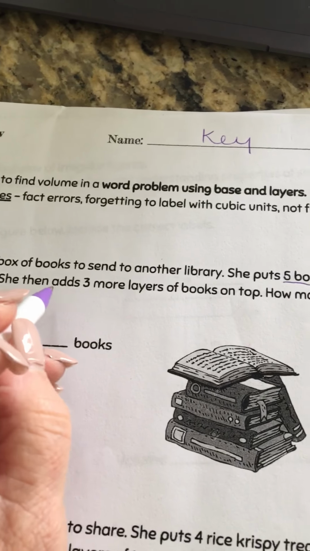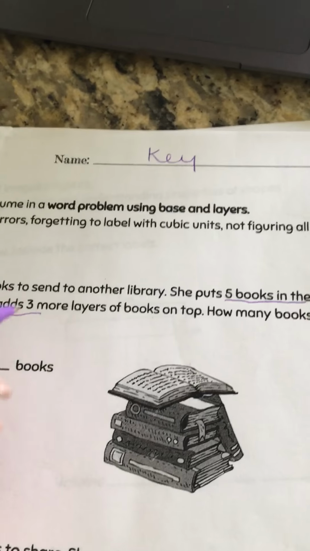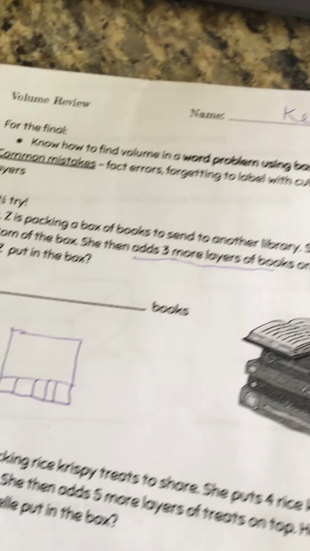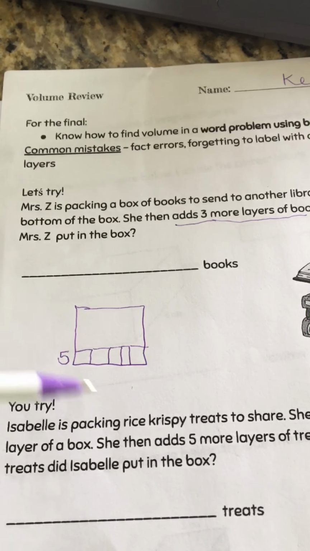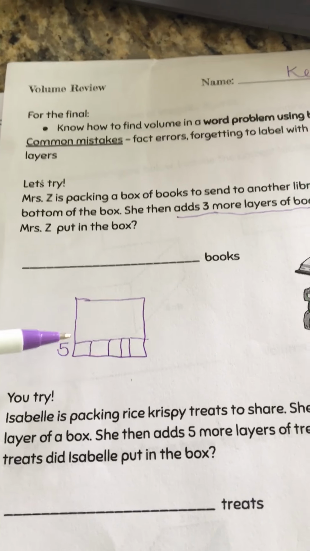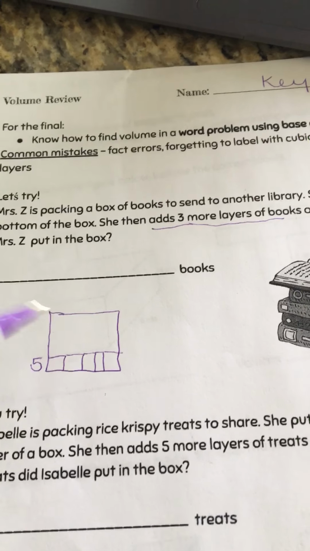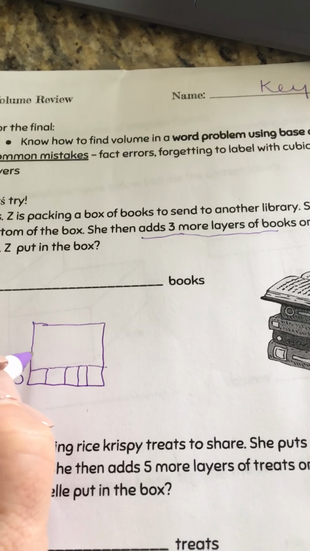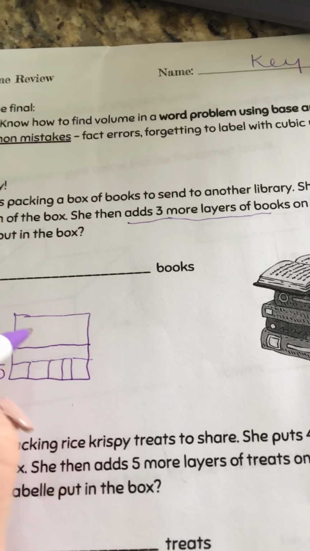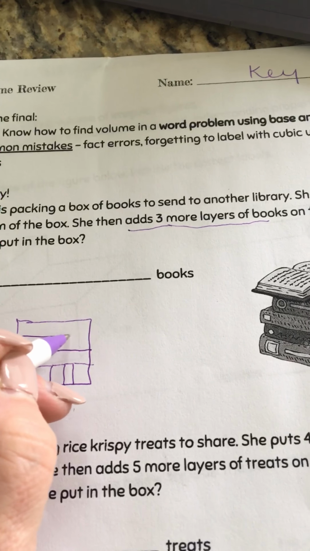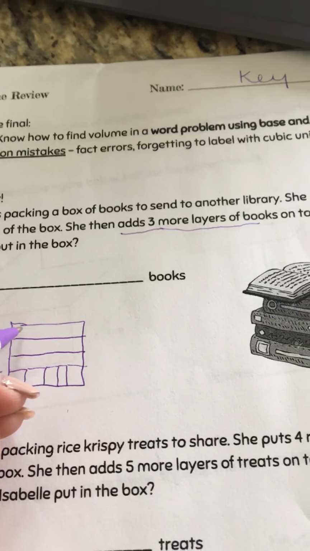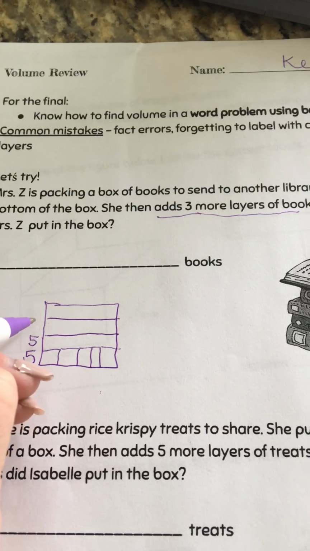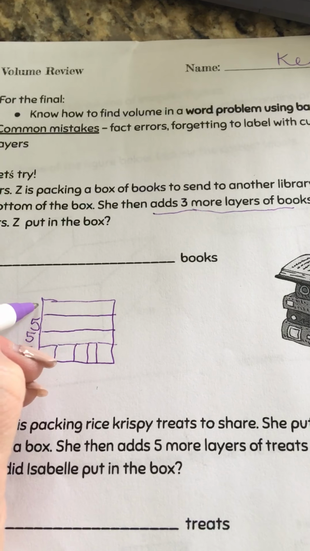She then adds 3 more layers on top of the books. So 3 more layers doesn't mean 3 total layers. That means 3 more layers. So she's got a bottom layer. Now we're going to lay another layer of books. That's 1 layer, 2 layers, and 3 layers. So if she lays 3 more layers on top, she's got another layer of 5, another layer of 5, and another layer of 5.